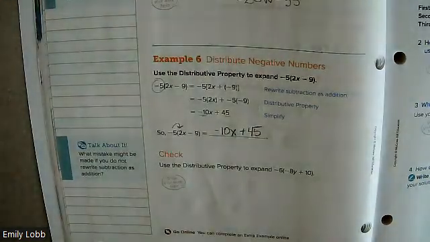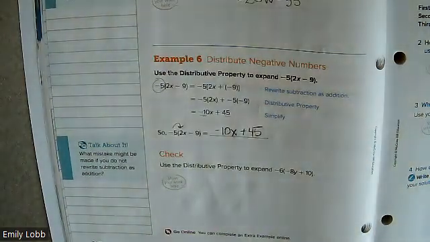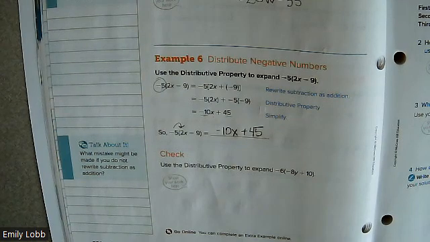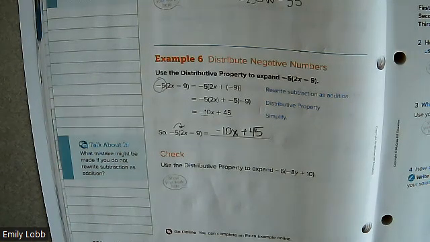Make sure you know how to distribute that -6 through. So -6 times -8y, and then -6 times 10.